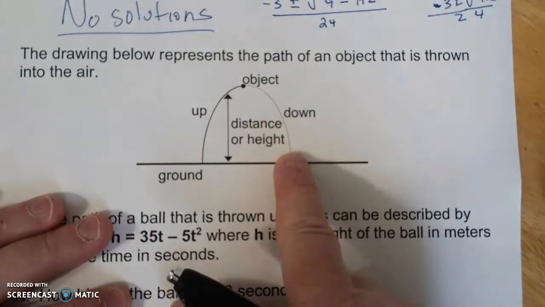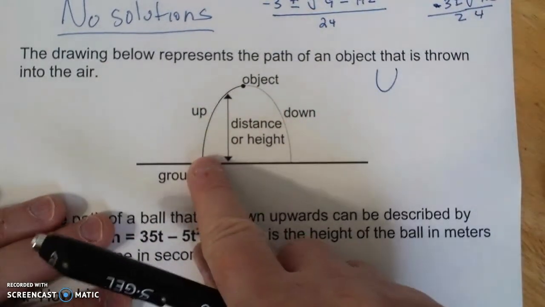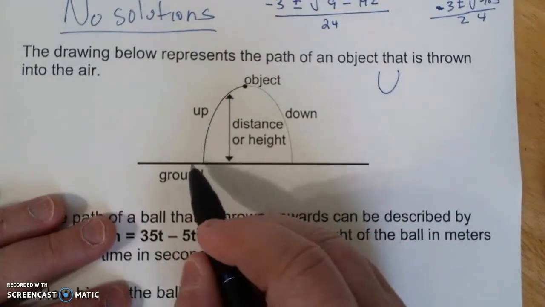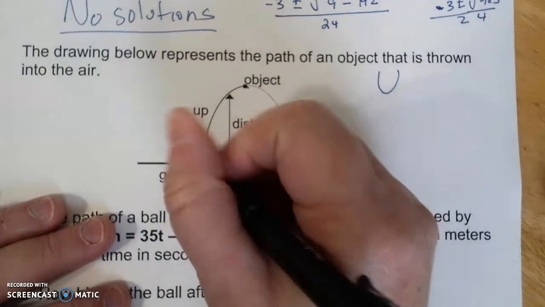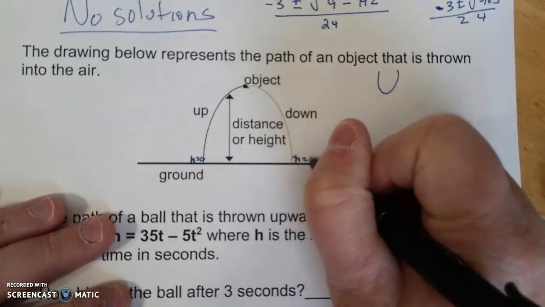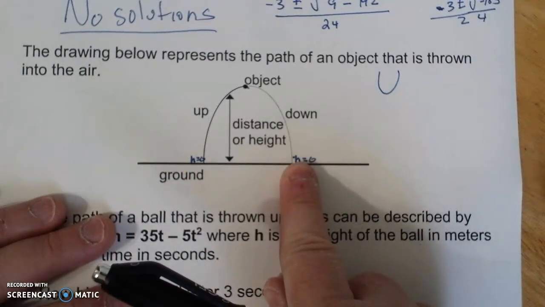Quadratics are these U things. They are either used like this or used like this, but in application problems, you're throwing something up into the air and it's landing. I'm going to go through this where you're going up, there's a maximum height, and then it comes down. This is height equals 0, and this is height equals 0. This is where you launch it from. This is where it lands.